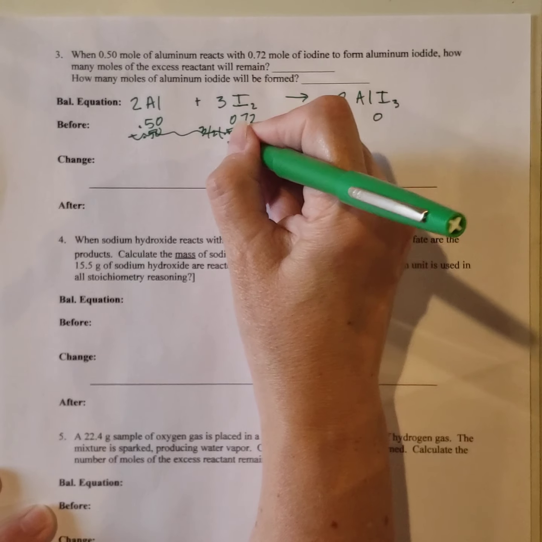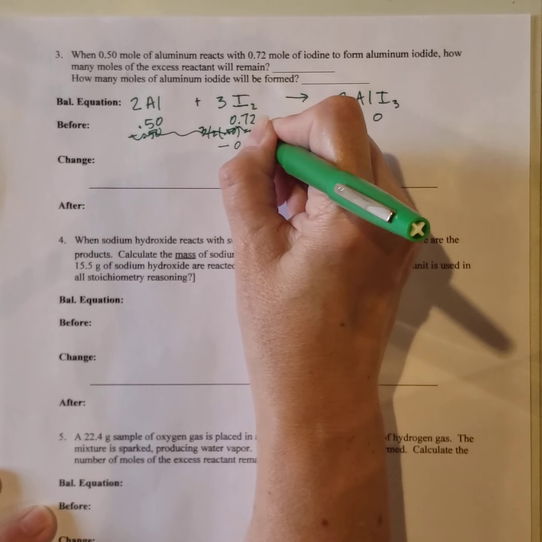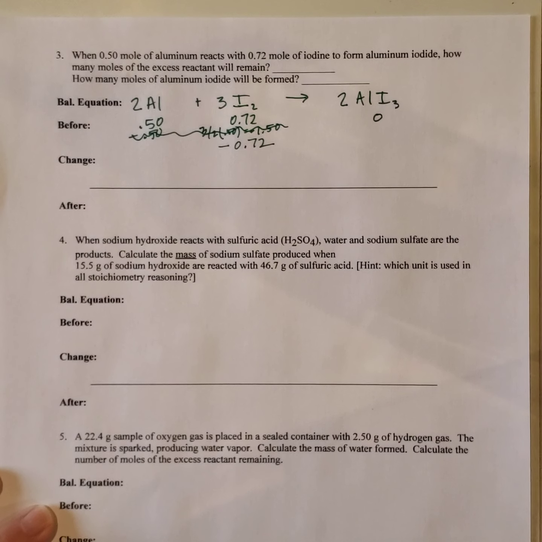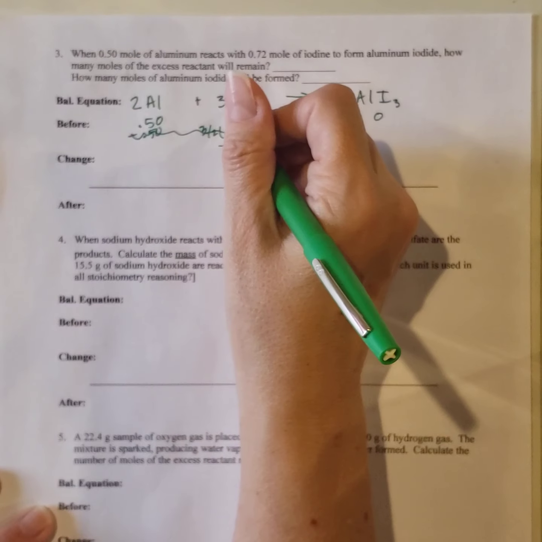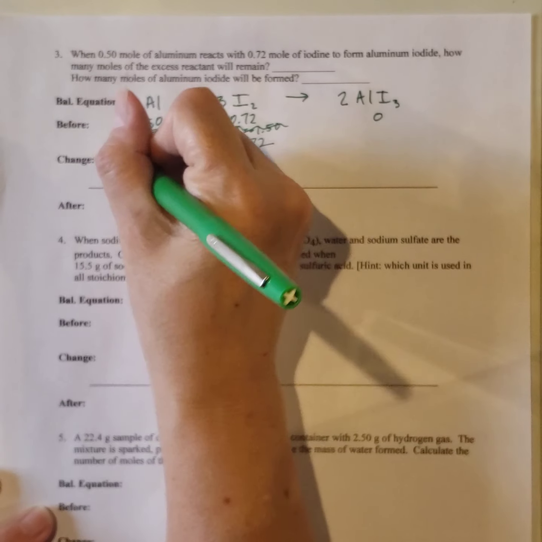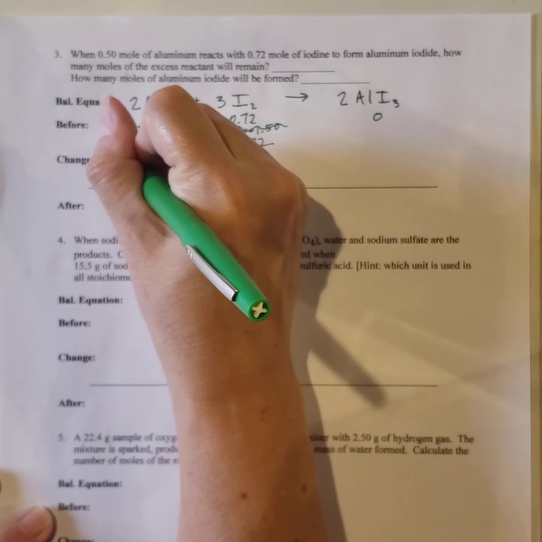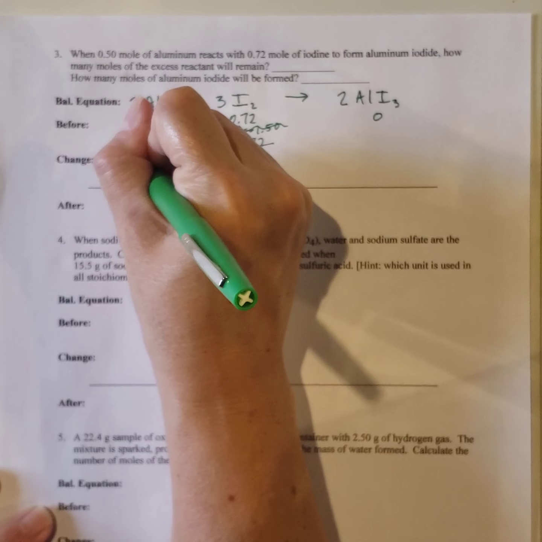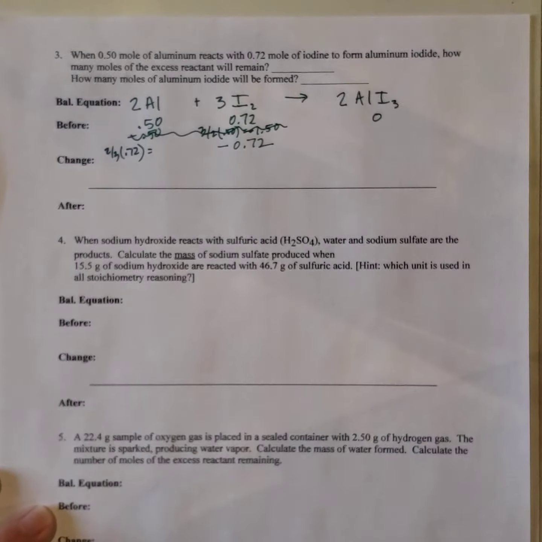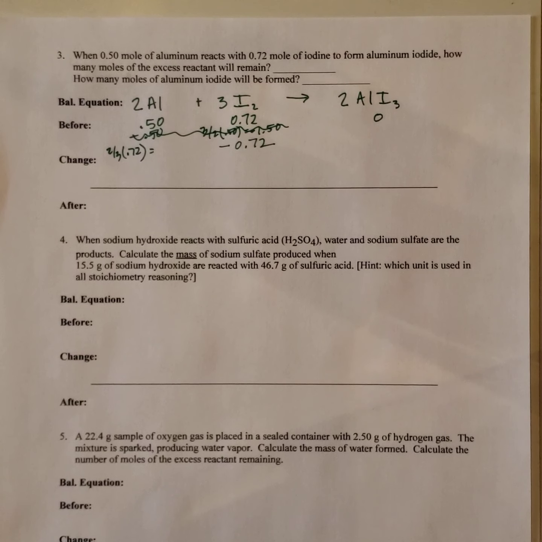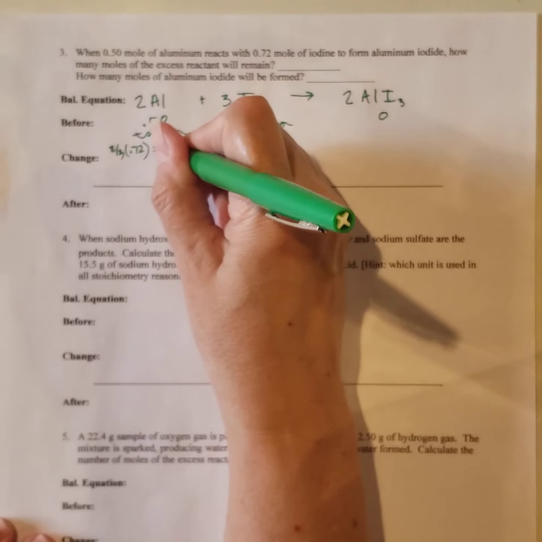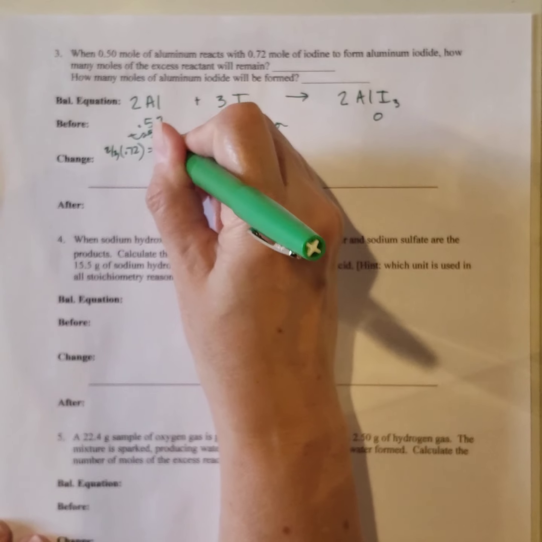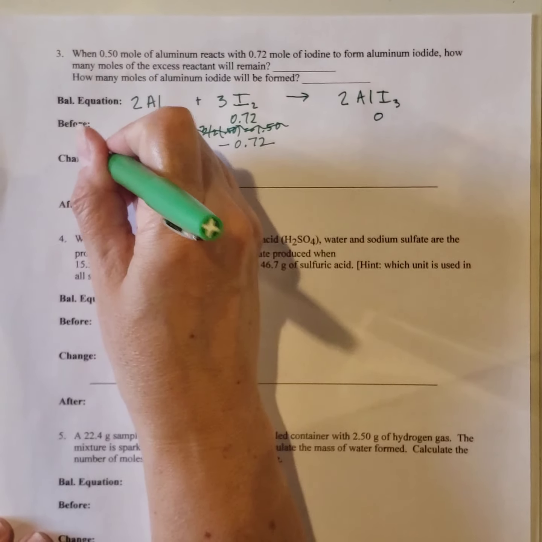So that means I will subtract the 0.72, and the aluminum is a 2:3 ratio to iodine. So that means I take the 2/3, multiply it by the 0.72, and that gives us 0.48. So I'm subtracting this 0.48 because this is what we're using up.